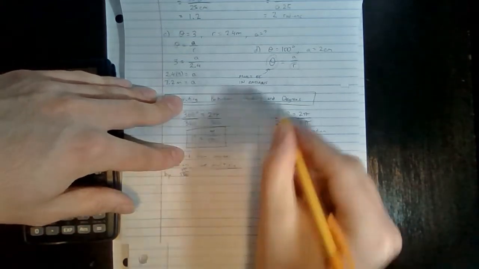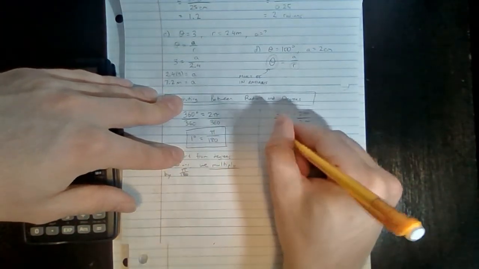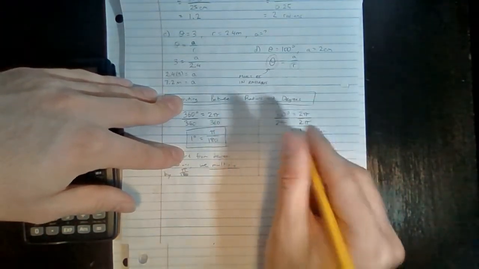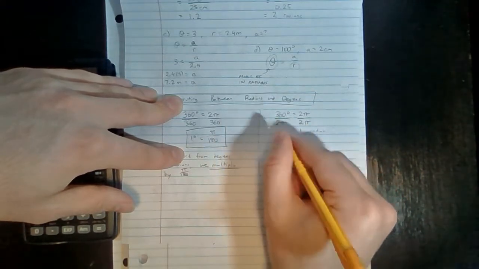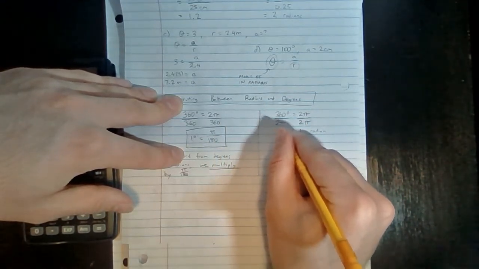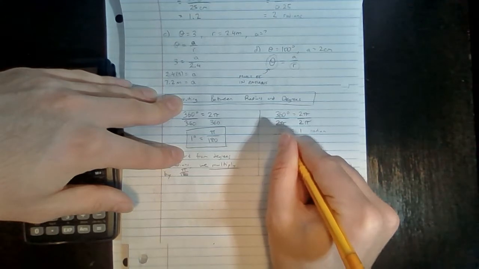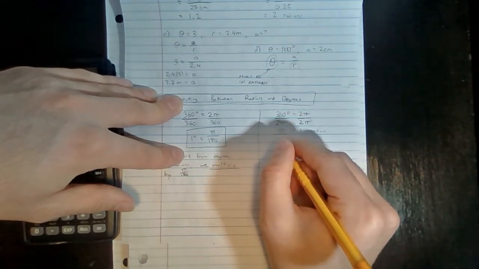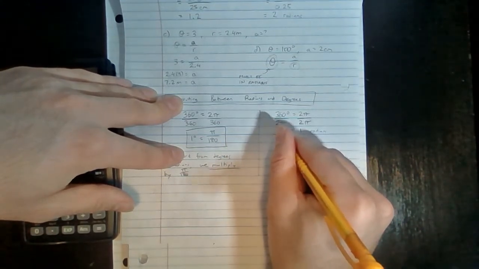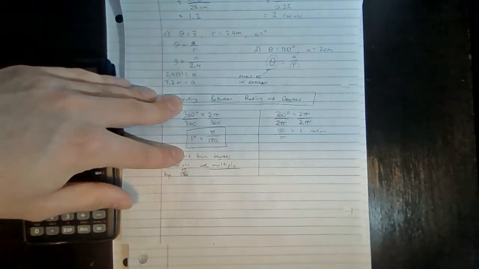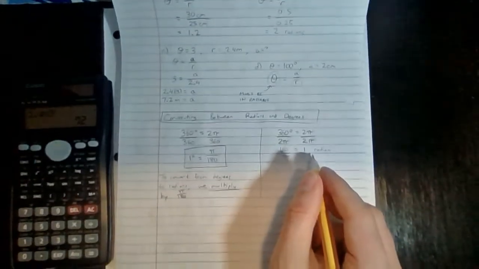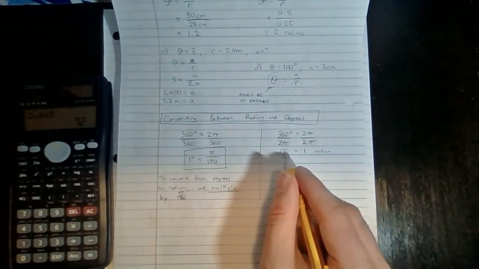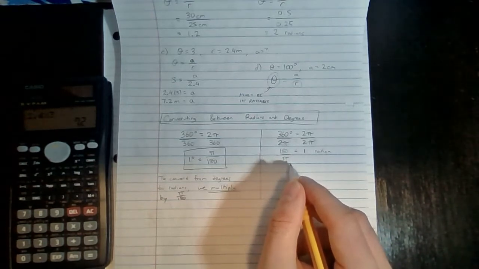On our left side, 360 divided by 2 pi. Again, 360 and 2, we can divide both by 2. And we get 180 over pi. So every radian, we have 180 over pi degrees.